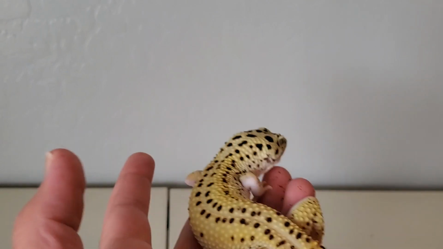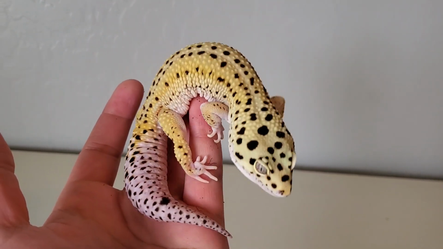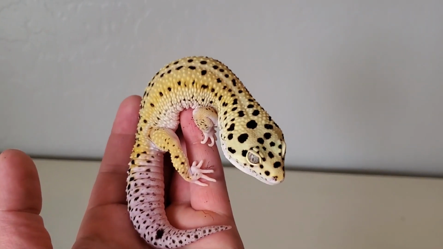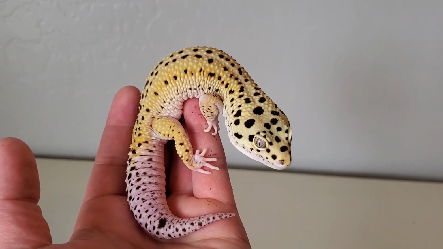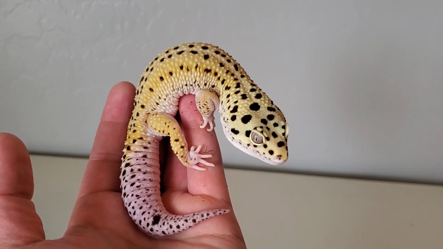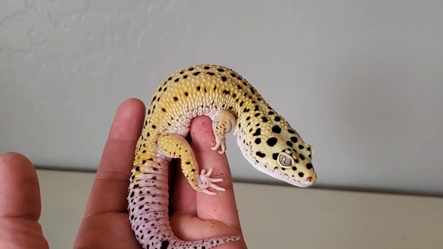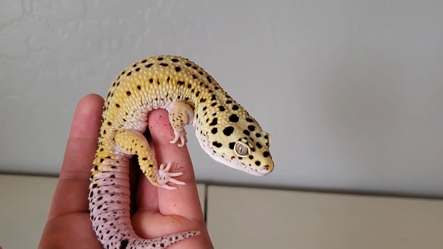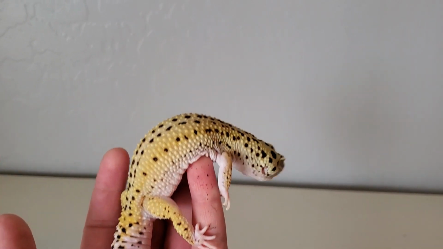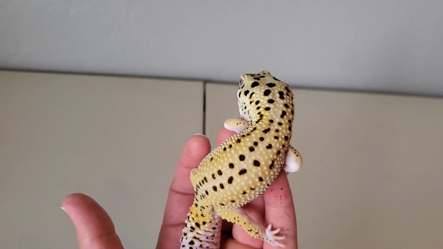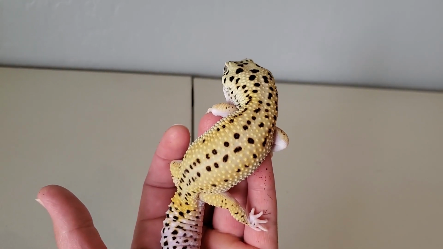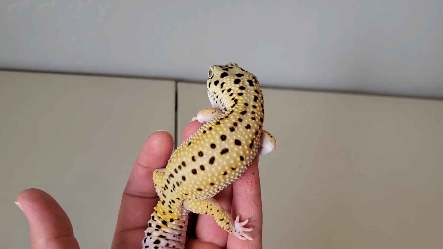Okay, let's do a 180 and talk about some brightness here. Look at this leopard gecko. Looks similar to the pattern of a normal leopard gecko, but it's much, much brighter. Look at how the orange pops, the green on his head, even the yellow is very vivid and bright. This genetic trait is called the white and yellow gene.